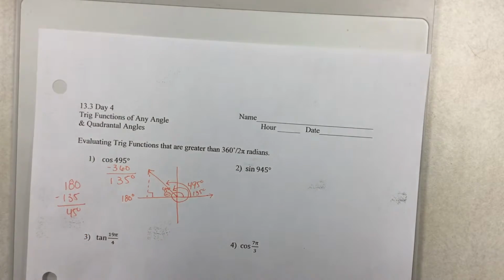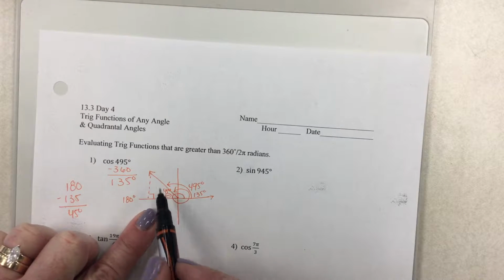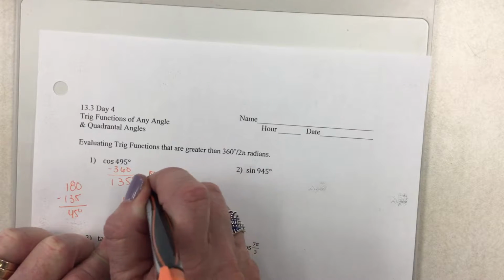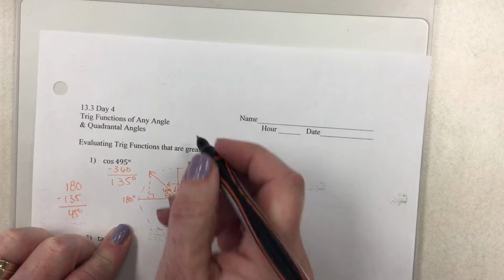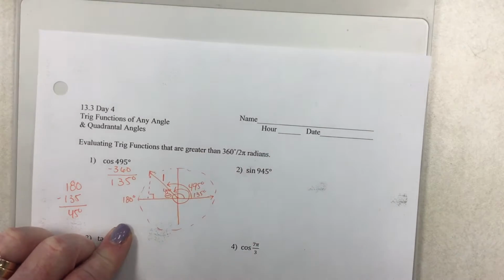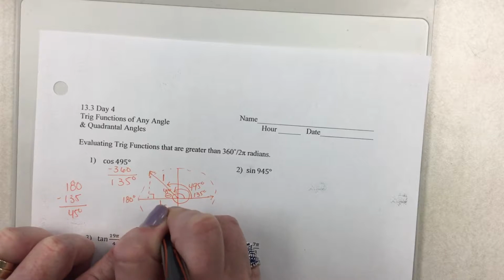Now, for those of you that did complete your homework, which I'm assuming everybody in here had completed, on this 45-degree angle, on a unit circle, because remember, even though it's not drawn, we can assume this to be a unit circle. What's my hypotenuse? 1. And to go from my hypotenuse to my side, I divide by the square root of 2.